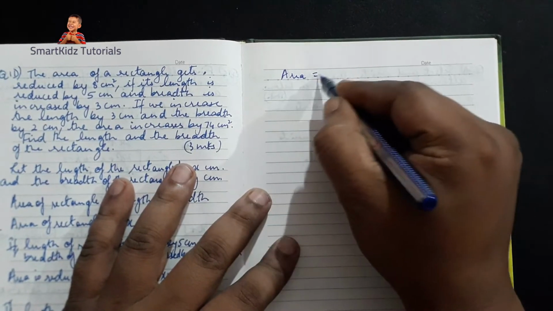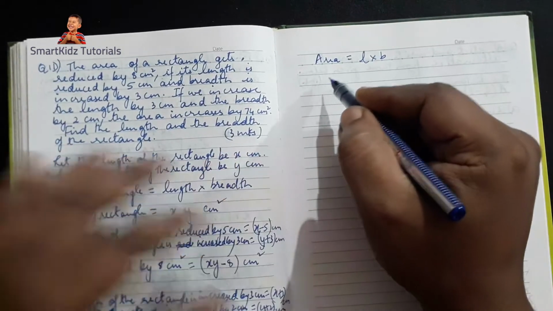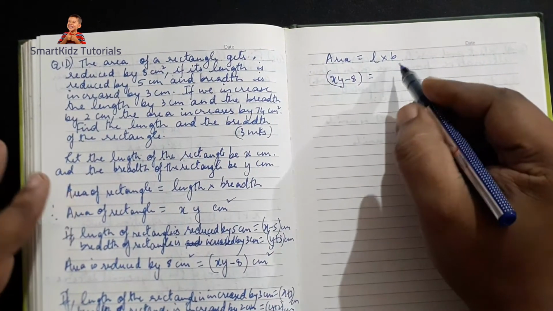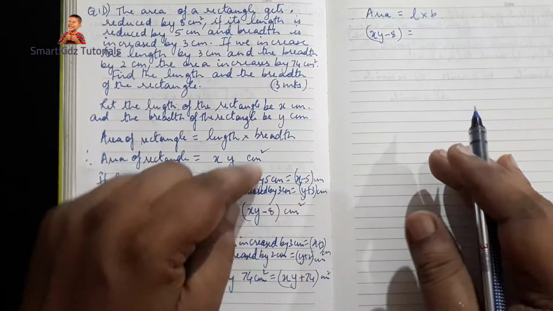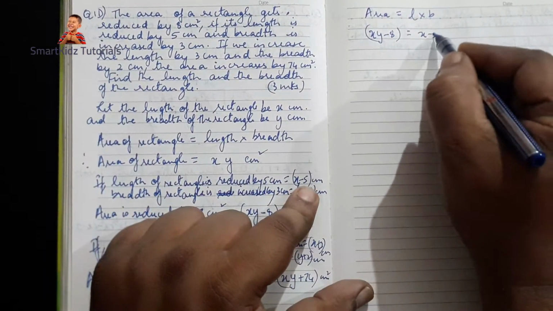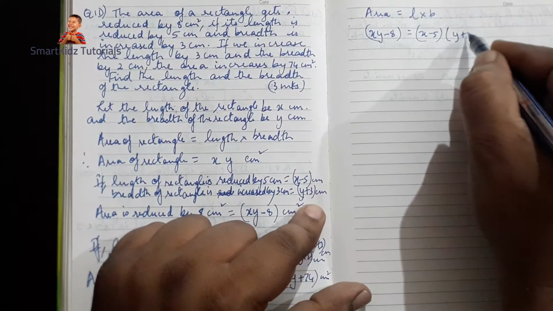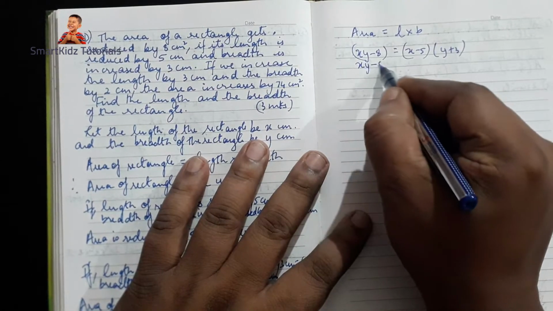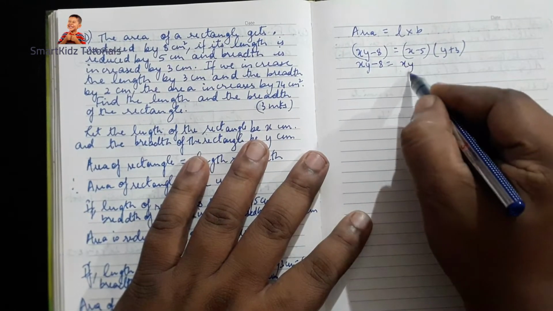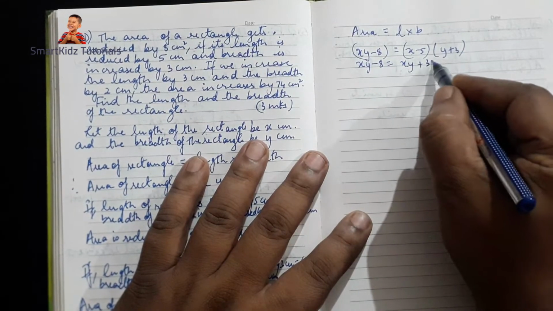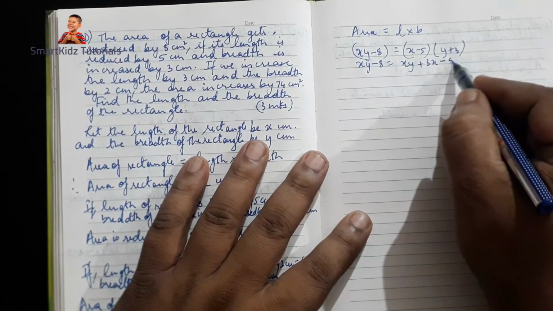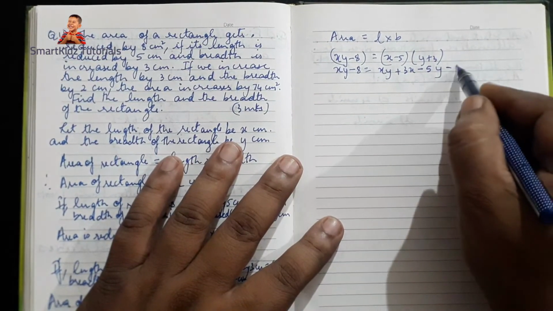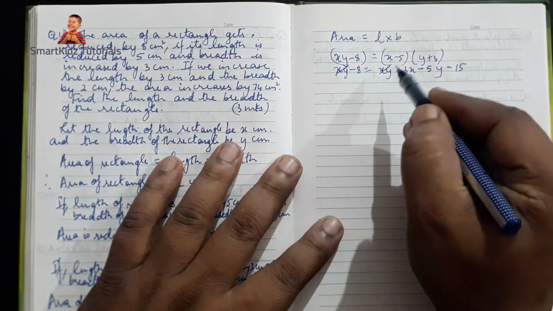So we use this formula, length into breadth. Area was xy minus 8 equal to length, which we assumed as x minus 5, and breadth y plus 3. Now we need to open the brackets to get one equation. I'll keep this xy minus 8 like this. X into y will give us xy, x into 3 gives 3x, minus 5 into y will give minus 5y, and minus 5 into 3 will be minus 15. Xy and xy will cancel.